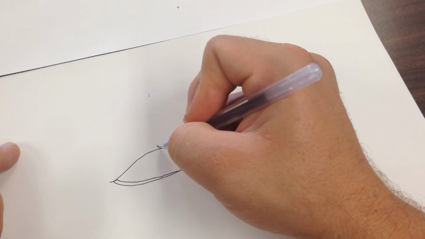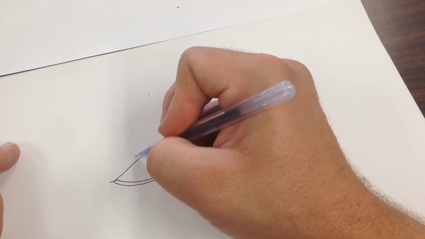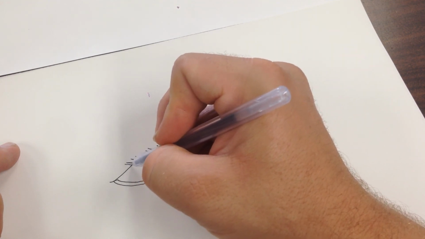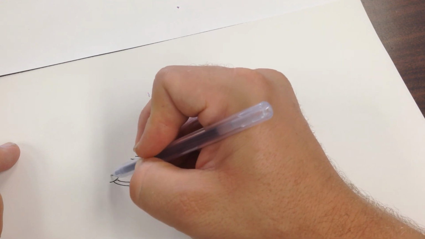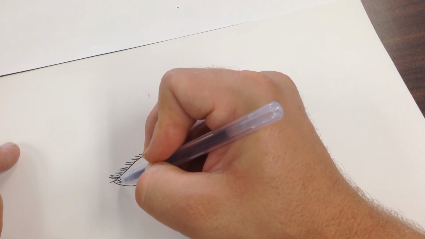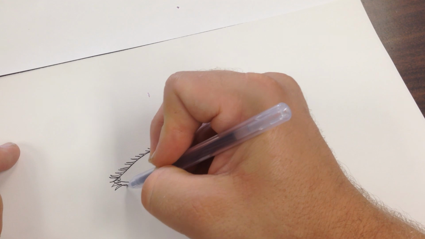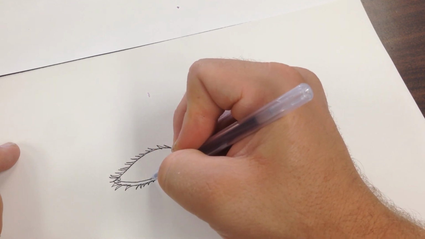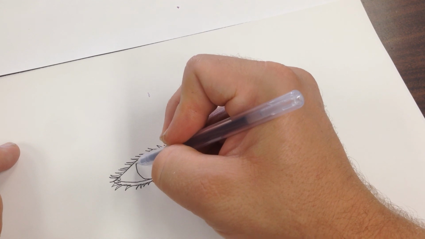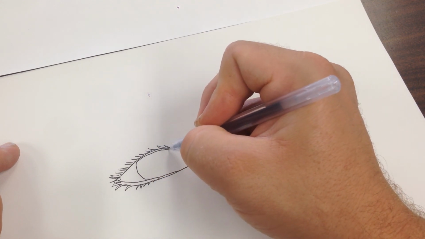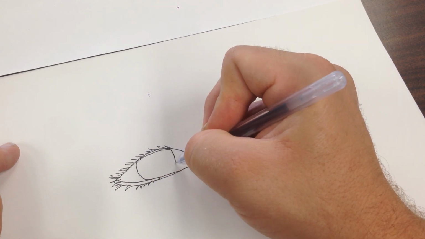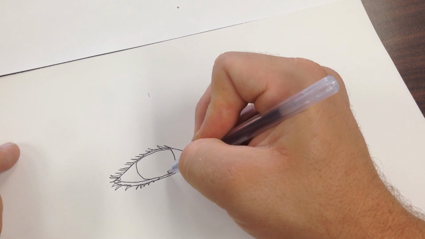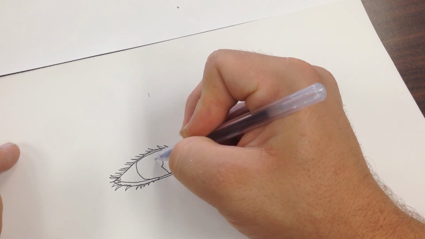And come up here, and even though I would normally pick up my pencil on these eyelashes, I really want to try to limit that as much as possible. Here's my iris. Come in here for my pupil.